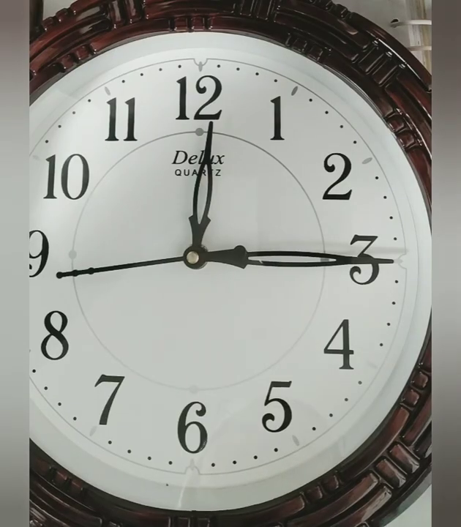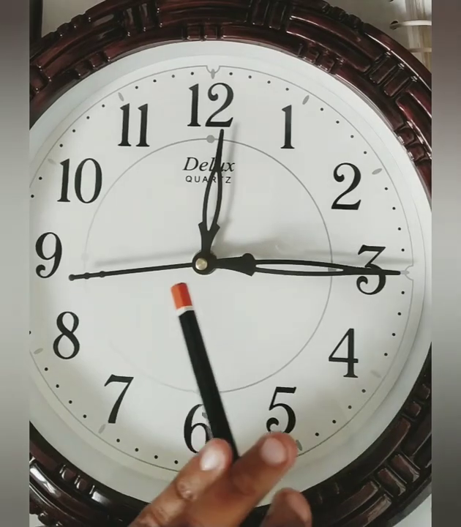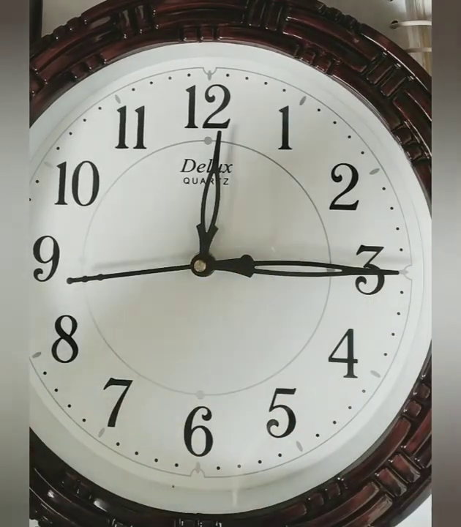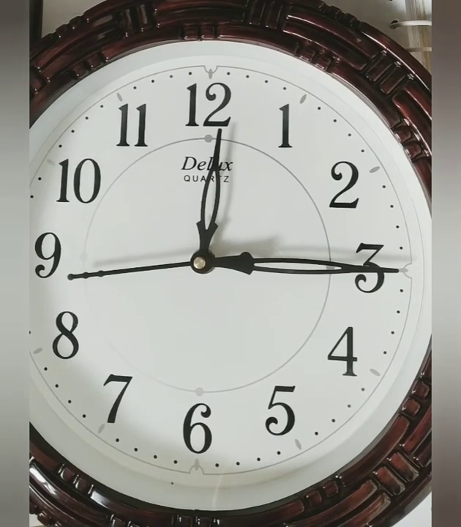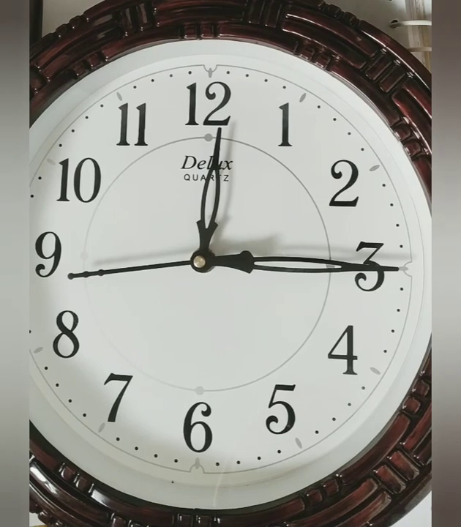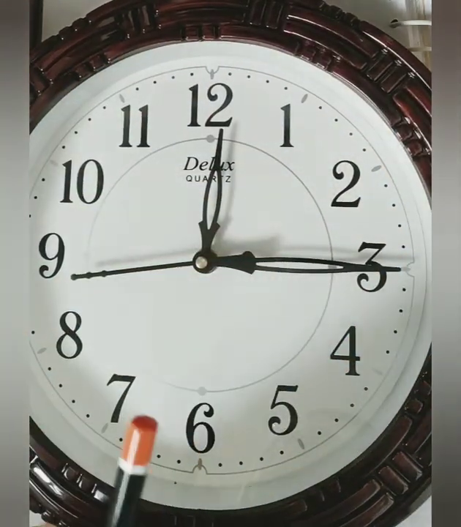Dear students, now the third case is when the big hand is towards the 3. Always the time will be in quarter past. Children, if this is a full circle, the clock has 4 quarters.